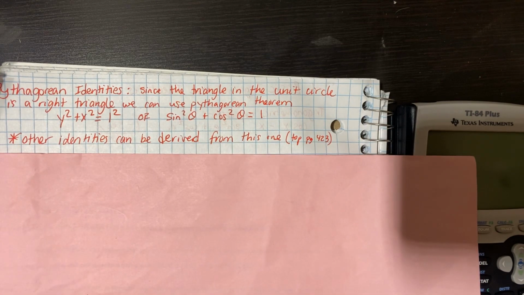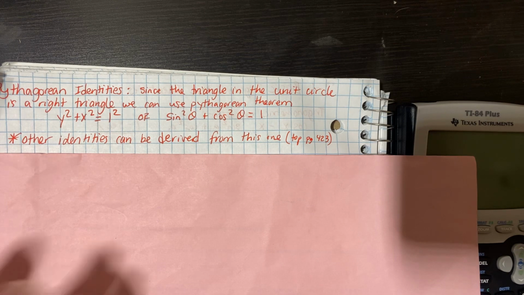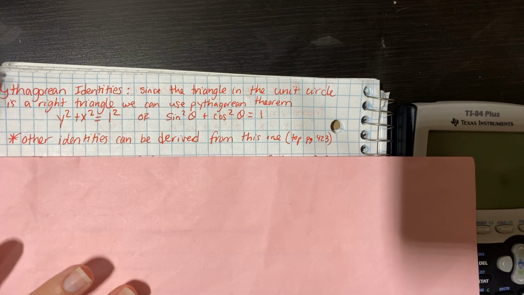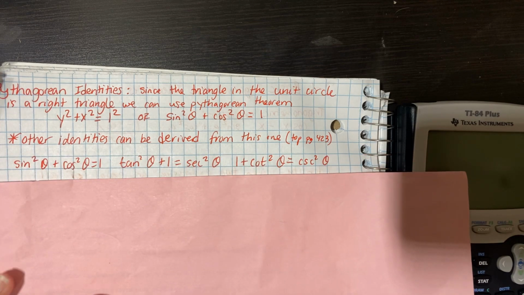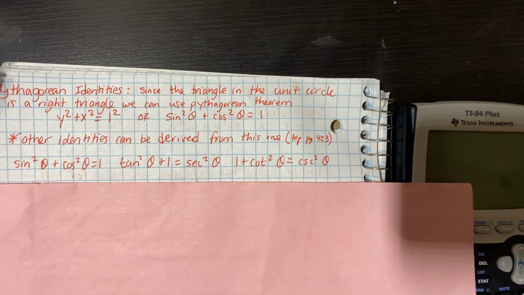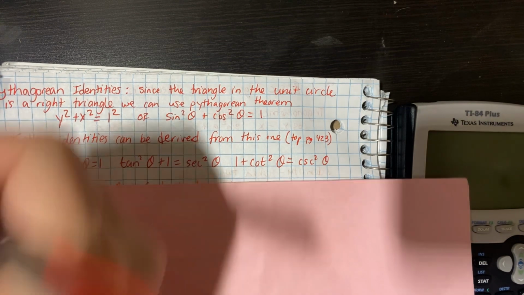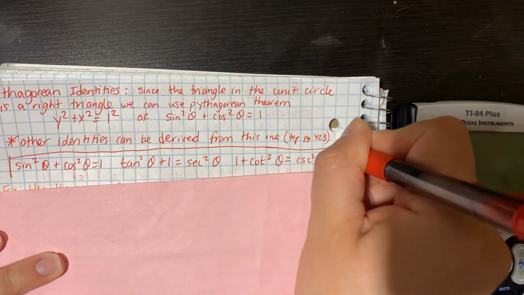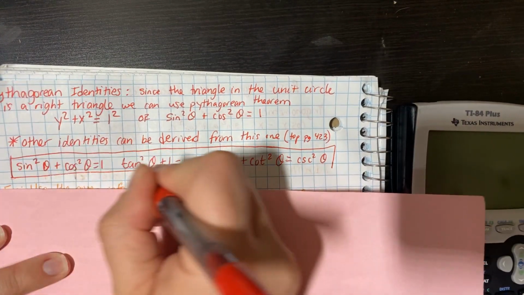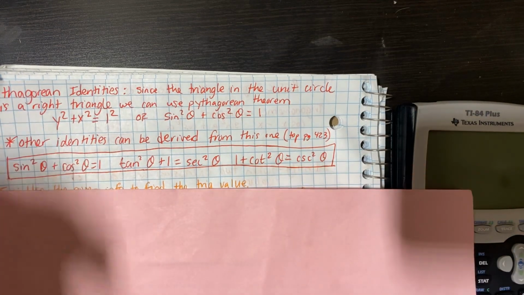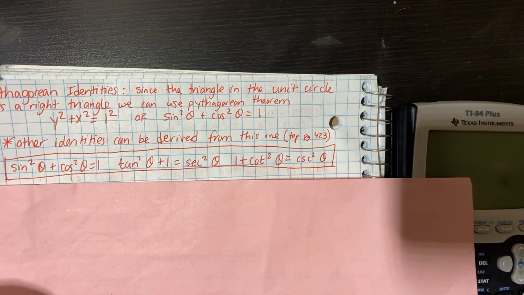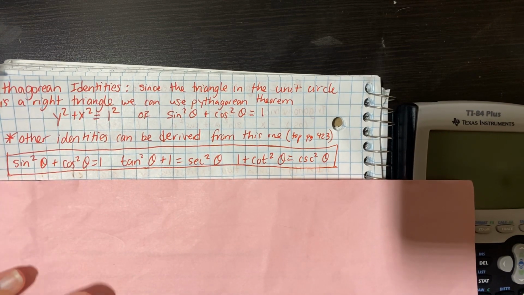Other identities can be derived from the Pythagorean identity. If you want to take a closer look, you can look at the top of page 423, but these are other Pythagorean identities, and I guess I should have put a box around them. So I will add it right now. So you can see that these are important, and they're identities that'll come up. A lot of these identities that we see in this chapter are going to pop back up next year. Smiley face.